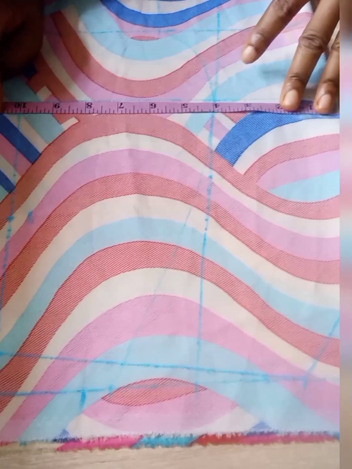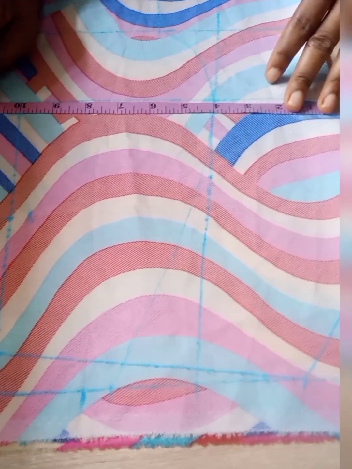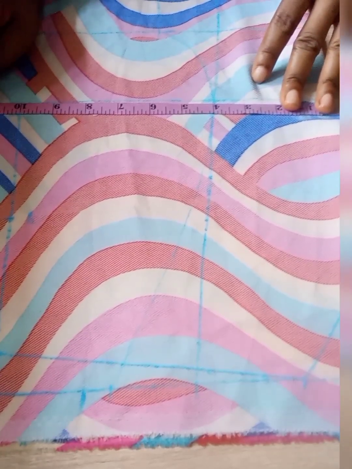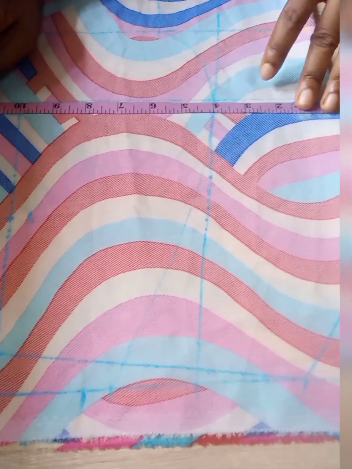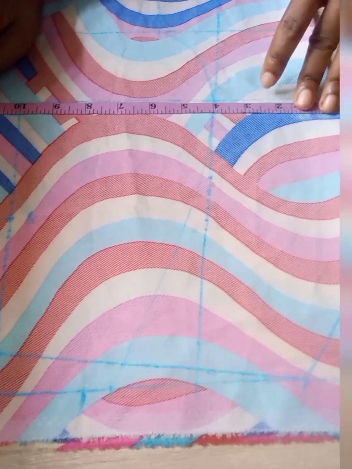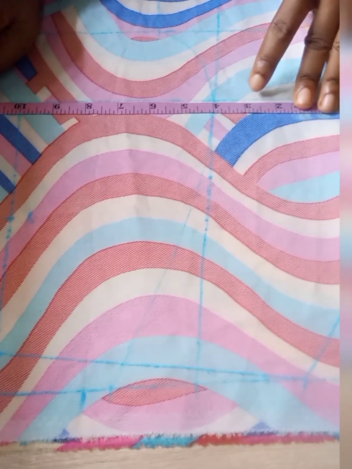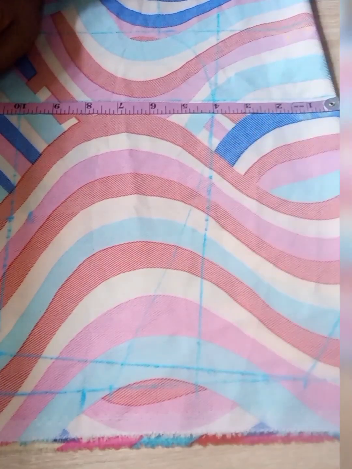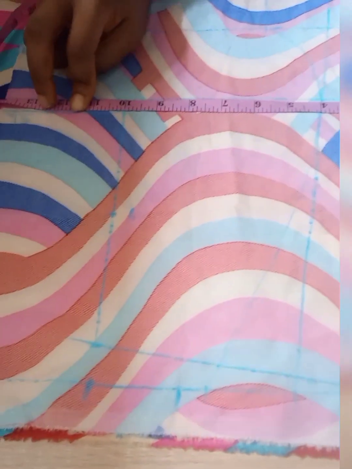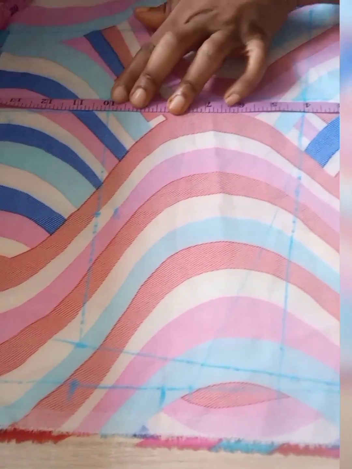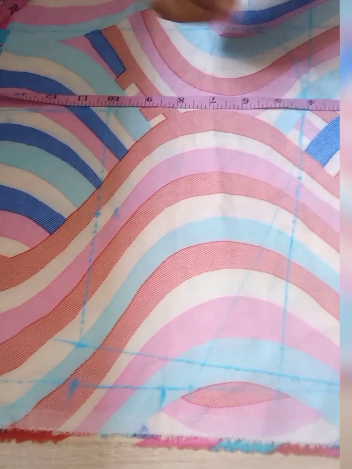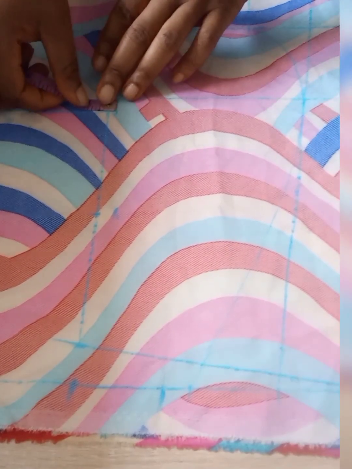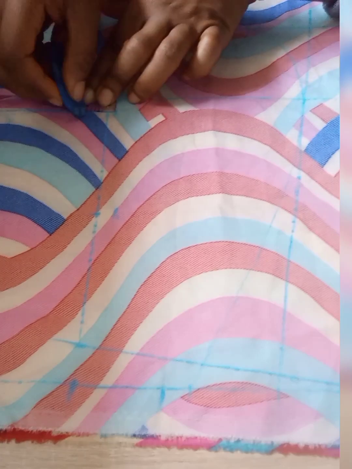Placing my tape at the center fold, I'm going to impute quarter of my breast circumference at the chest line. So if I divide 39 inches by 4, I'm going to have 9.75 inches. So I'm going to mark that here, plus 1 inch seam allowance.